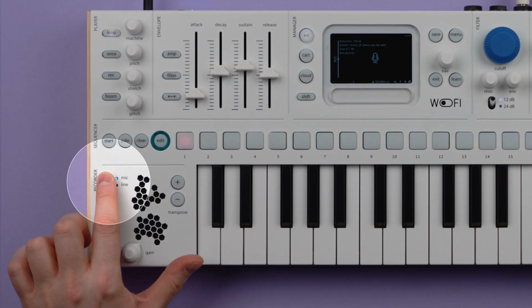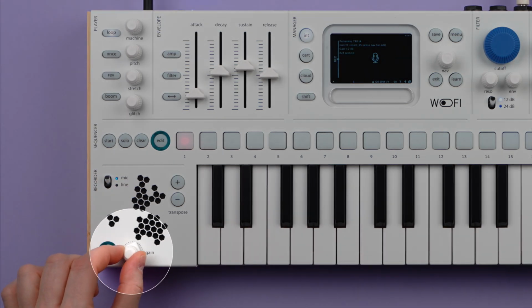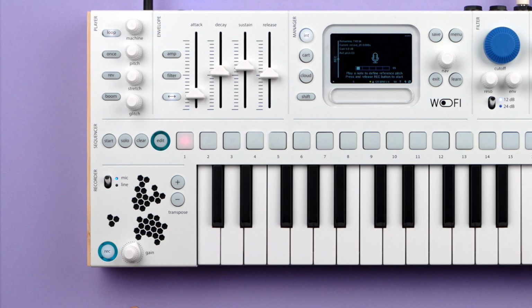To record a sample with a built-in microphone, switch the recorder to Mic. Check the input level and trim it with the gain control if necessary. Otherwise, the recording works in exactly the same way as with the line input.